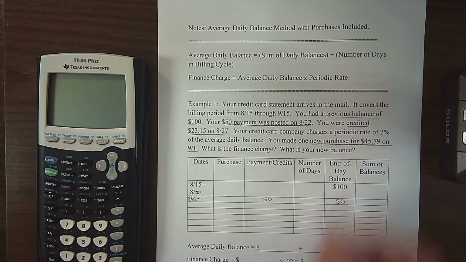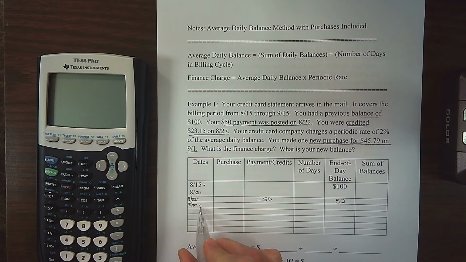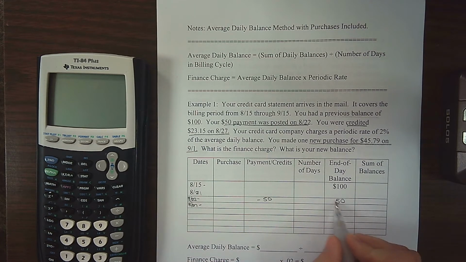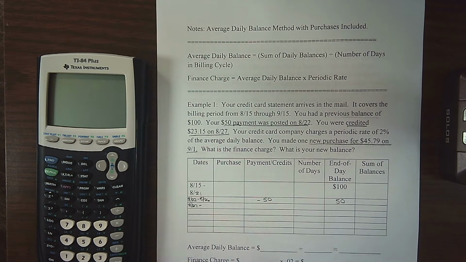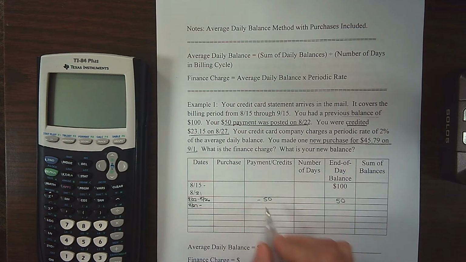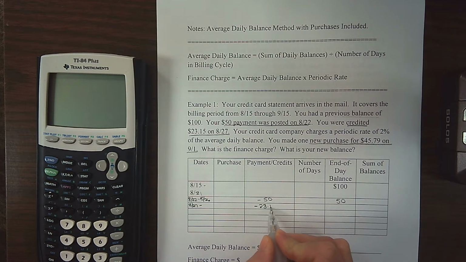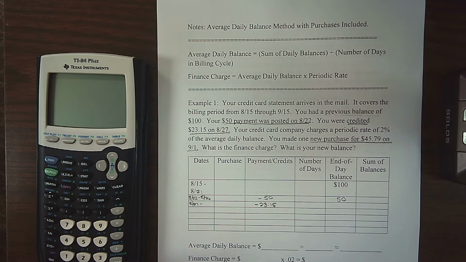The next transaction that occurs was a credit of $23.15 on 8/27. So I'll write 8/27 here. That's when my next change is going to occur. That means this $50 end of day balance would happen all the way through 8/26. Again, since that transaction was a credit, credits and payments do the same thing to our account balance, that is, they lower it. So we're going to subtract $23.15 away from that $50. So 50 minus $23.15 gives me a new end of day balance of $26.85.